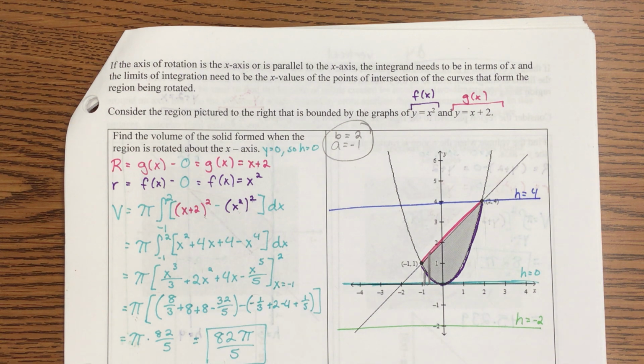You could, if you really felt like it, get a decimal, but there's no point to it. Just leave your stuff in terms of pi unless you're asked for a decimal. Sweet. So that's what happens when you rotate around the x-axis.